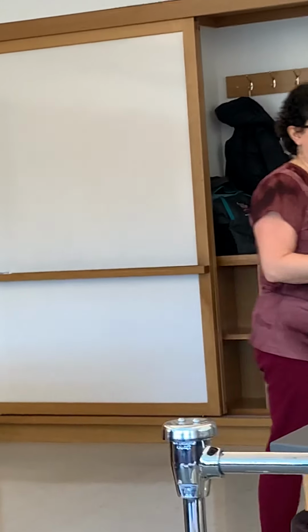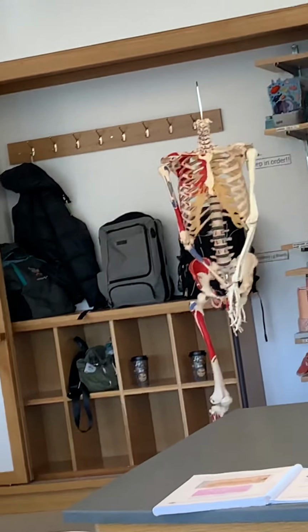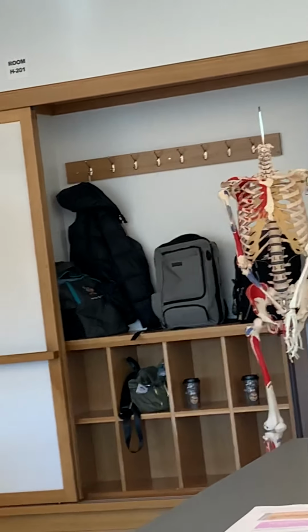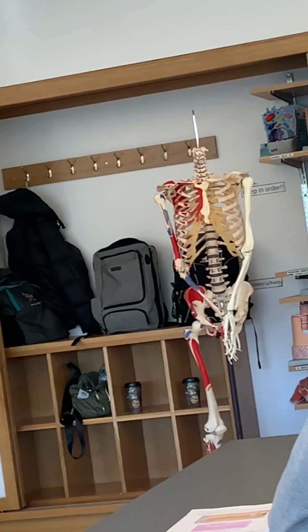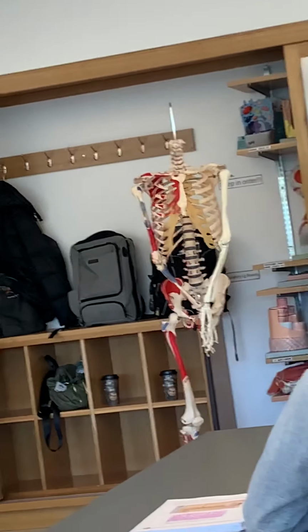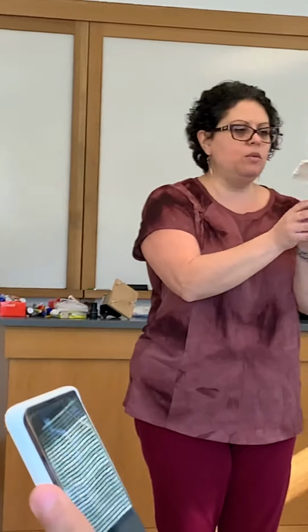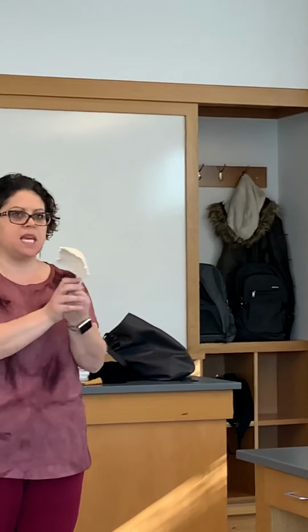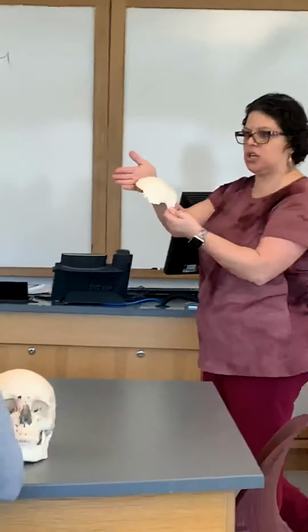There are two parietal bones, and they are connected at what's called the sagittal suture. I'm going to hold the parietal bone the way that it should be, and right here is the sagittal suture.